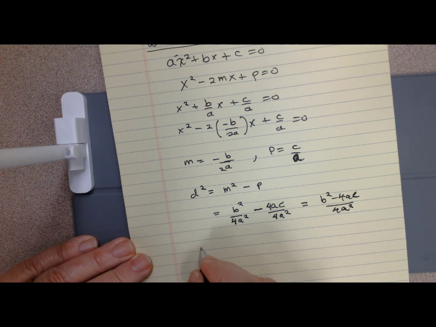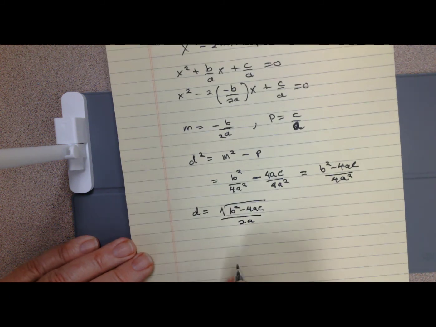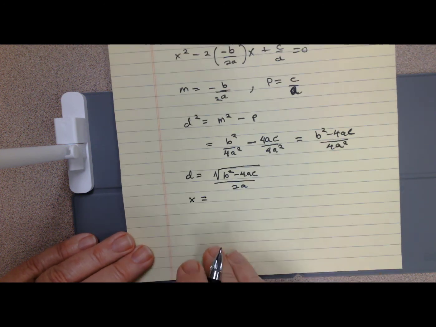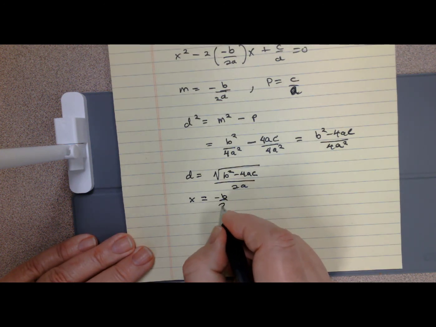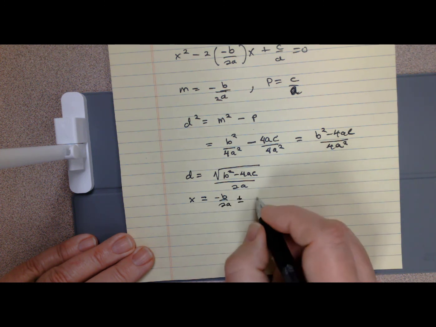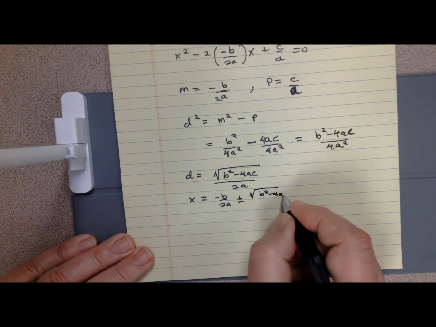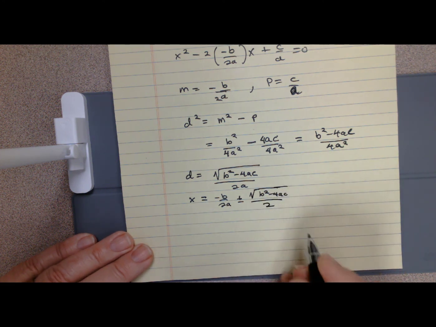D then is equal to the square root of b squared minus 4ac over 2a. My roots then are x is equal to m, that's negative b over 2a, plus or minus the square root of b squared minus 4ac over 2a.